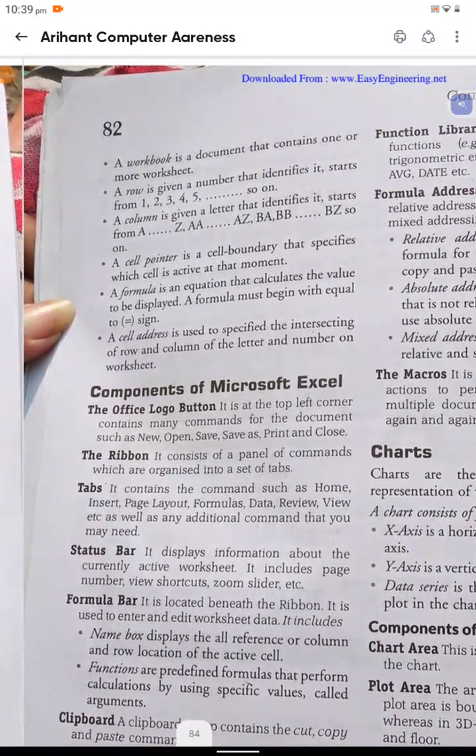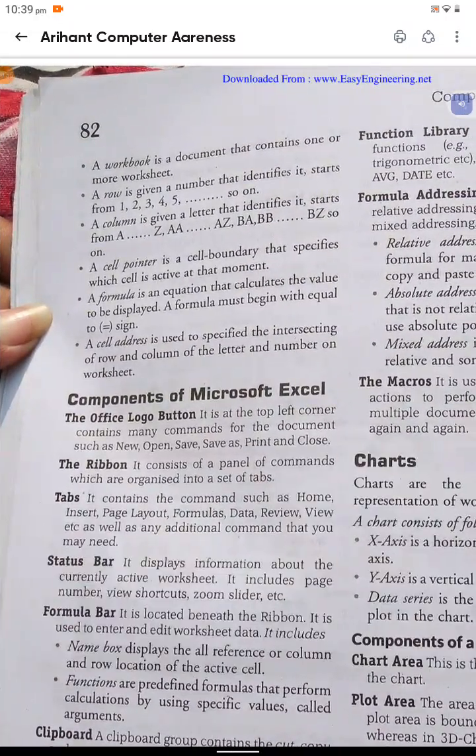A workbook is a document that contains one or more worksheets. A row is given a number that identifies it, starts from 1, 2, 3, 4, 5, and so on. Column is given a letter that identifies it, starts from A to Z. Cell pointer, cell boundary that specifies which cell is active at that moment.